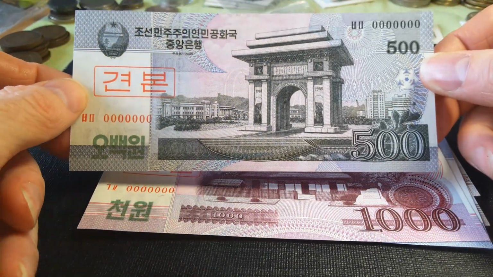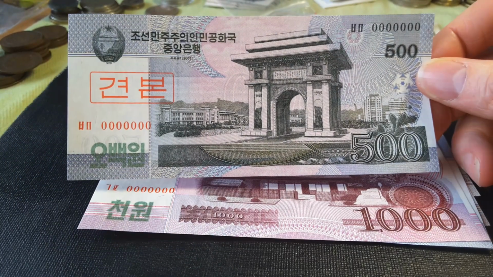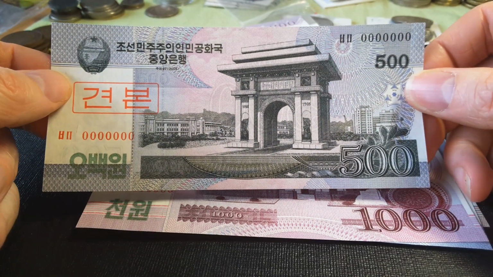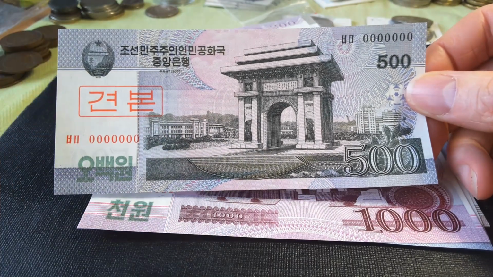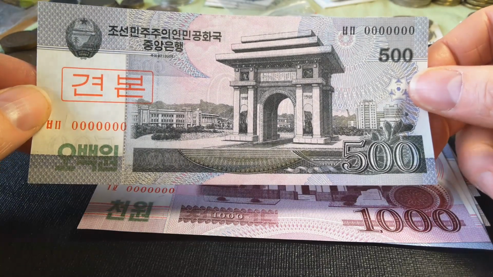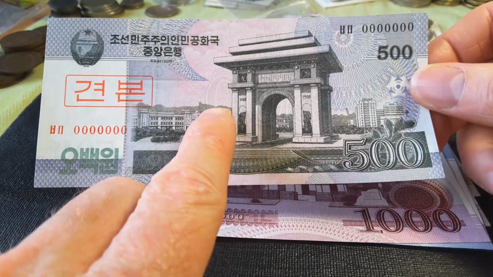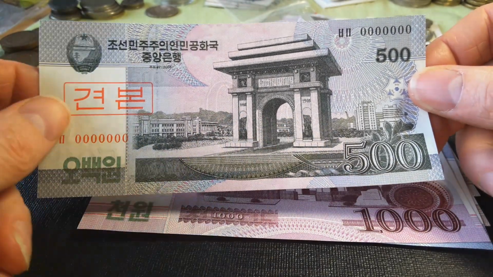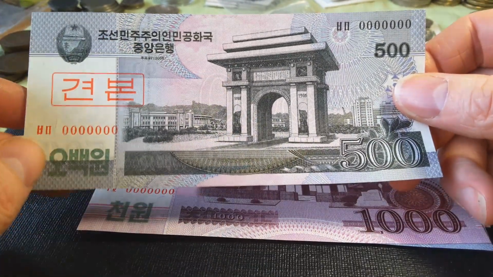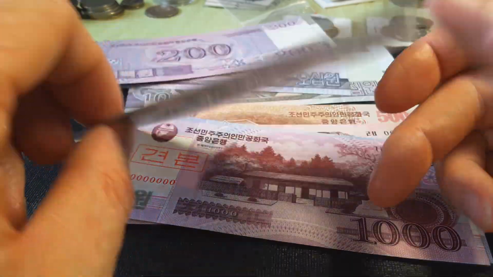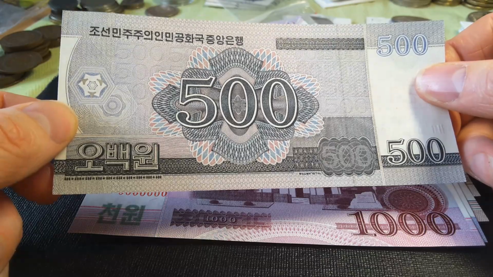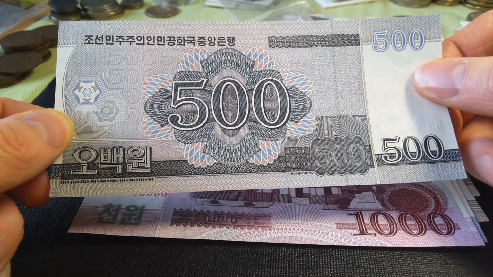Then we have the 500. So this one has the Arc of Triumph. This is in Pyongyang. And as you can see, it's actually quite a large monument. It has the dates 1923 and 1945. And it's actually on a roundabout as well. It's actually quite a nice monument, the second largest in the world, bigger than the Arc de Triomphe. And I think only one in Mexico is actually bigger.